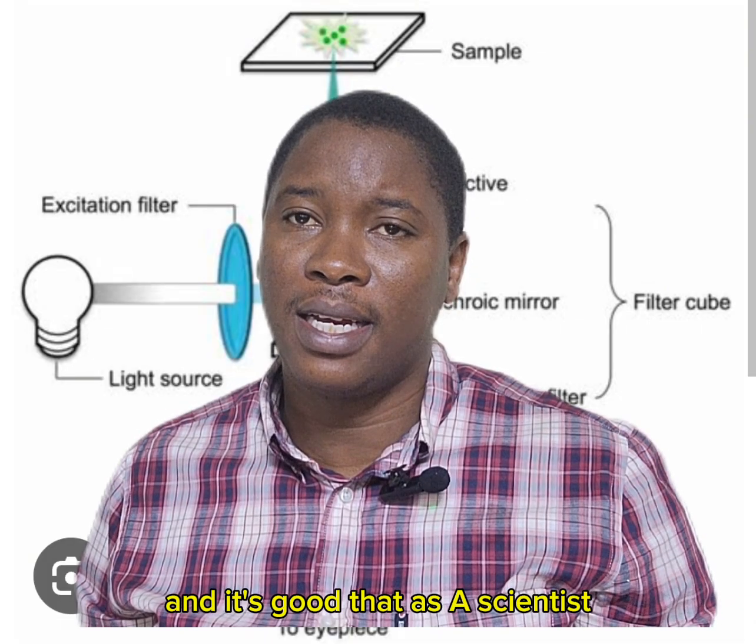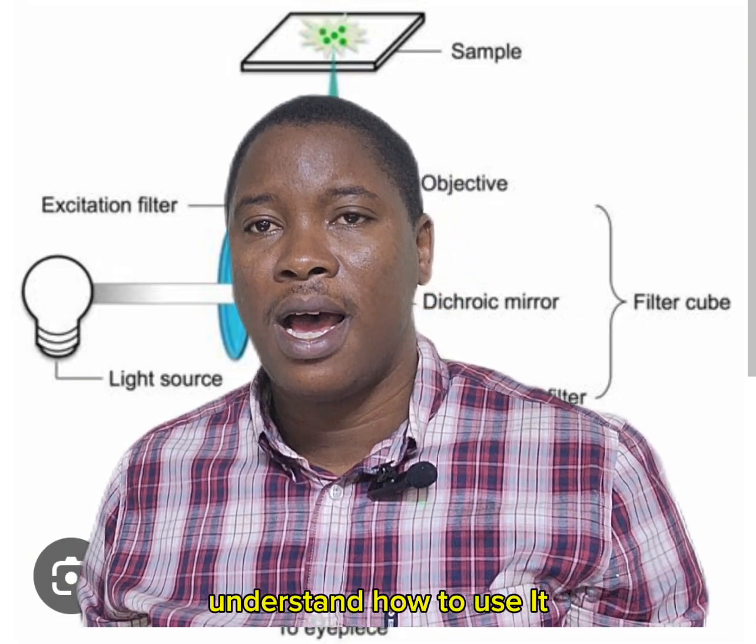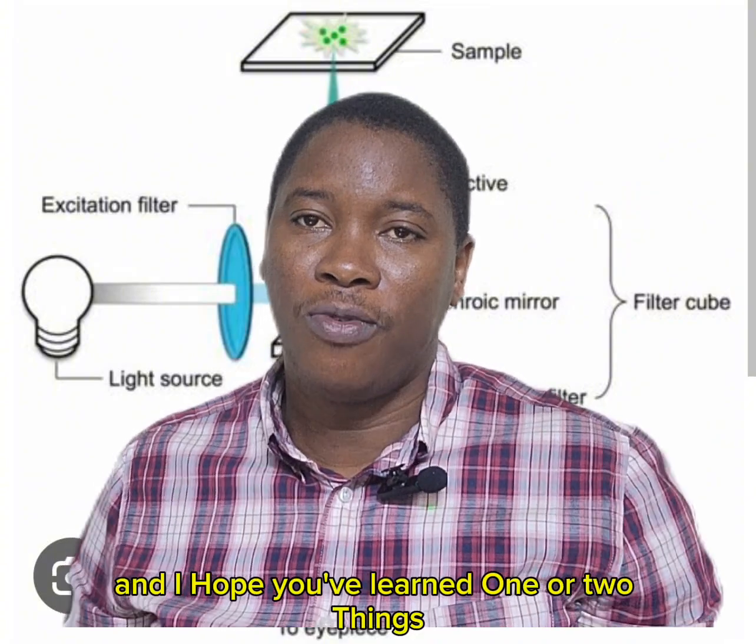So it's useful, and it's good that as scientists we understand what it looks like and how to use it, and I hope you've learned one or two things.